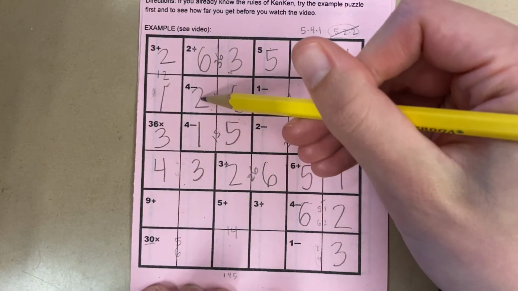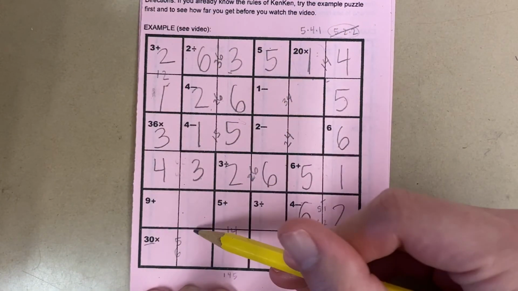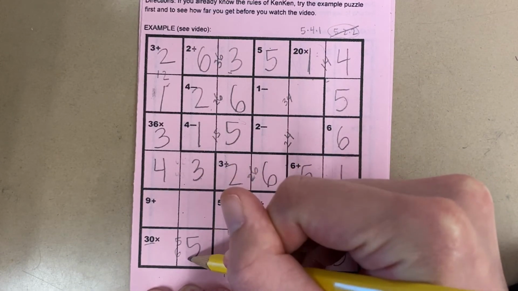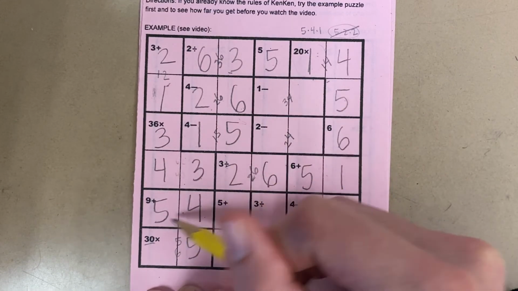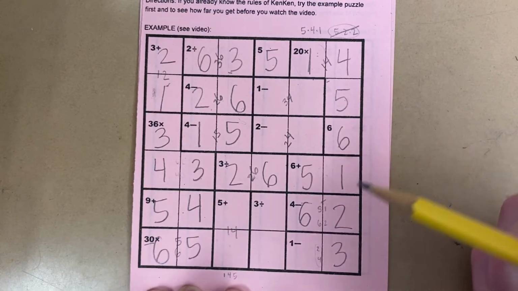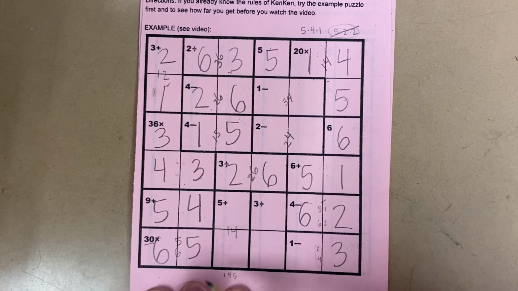Let's look at this column. This is 1, 2, 3, and I'm missing a 4 and a 5. So that means this one's going to be the 5, and this one's going to be the 4. This is going to be a 5, right? Because those add to 9. This is going to be a 6. And I'm getting pretty close to the end here.